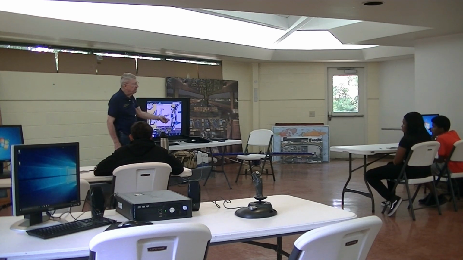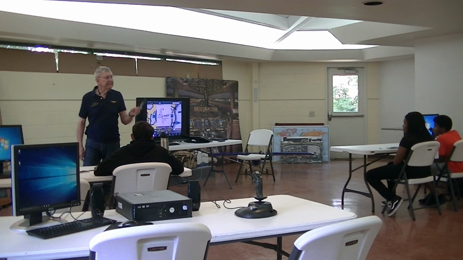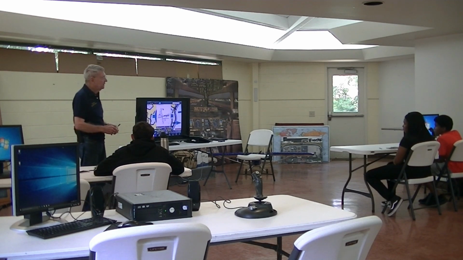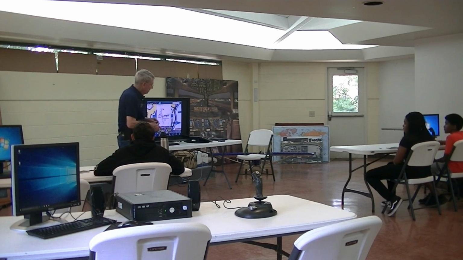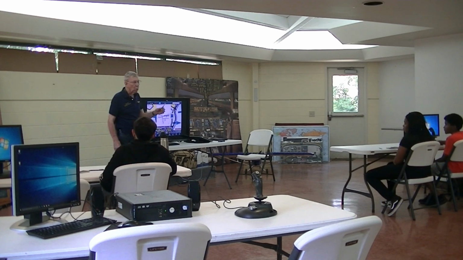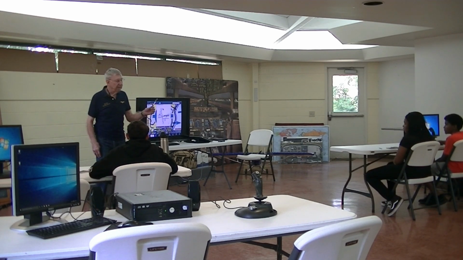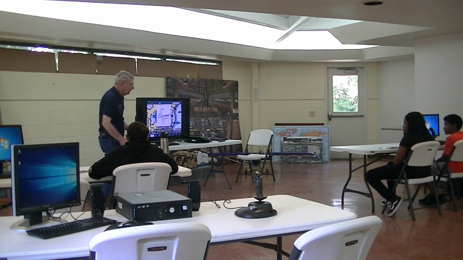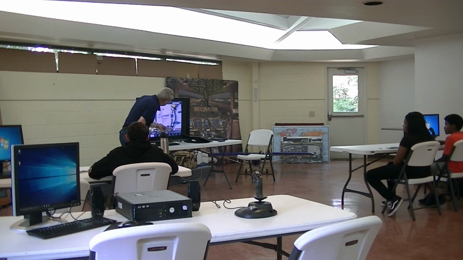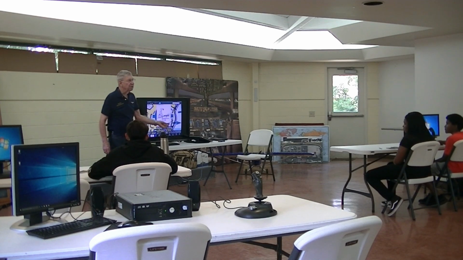Every map has a north designator on it to get you oriented. In order to orient to a map, you need to know which way the map is saying is north. Make sense? Alright. This arrow right here, this half arrow, means north.